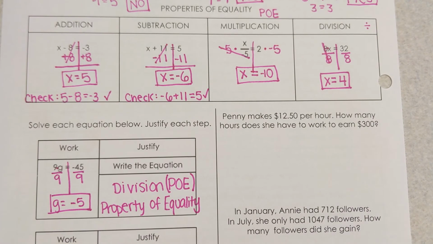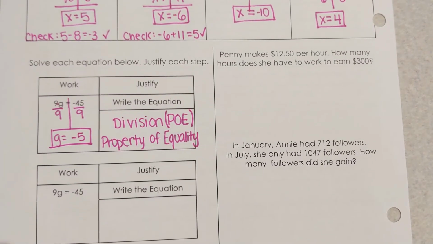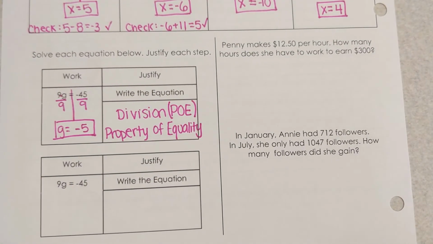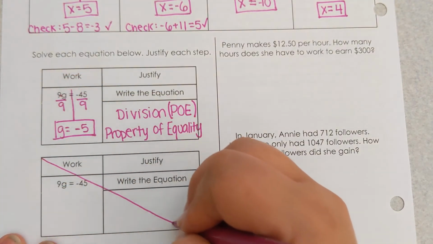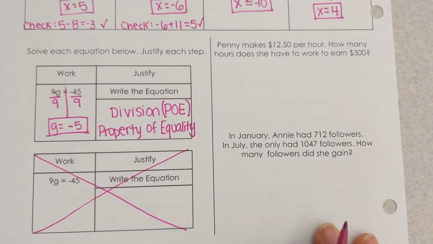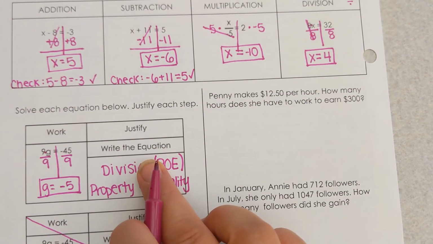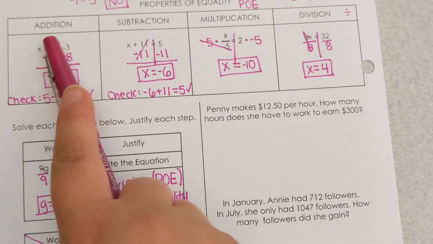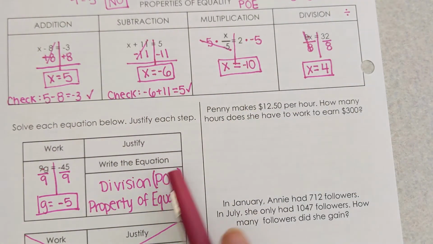Okay, because these are one-step equations, I've only given you places to write one step because that's all you should need to solve it. Okay, and then I made a mistake right here, guys. We're just going to go ahead and cross this one out. I accidentally put the same equation. I think we're good with the 5 equations we've done now. Okay, just realize that this was addition, POE, subtraction, POE, multiplication, POE, and division, POE.